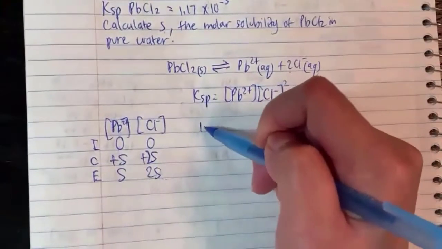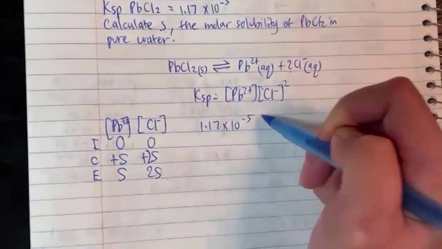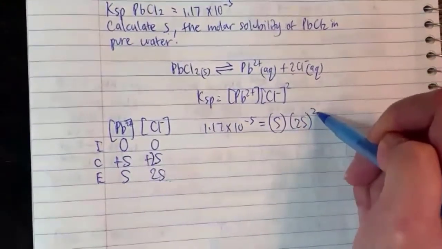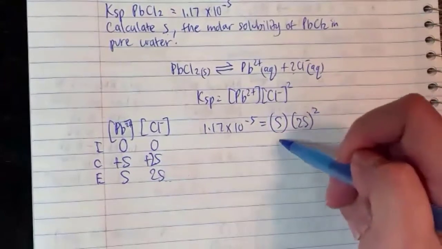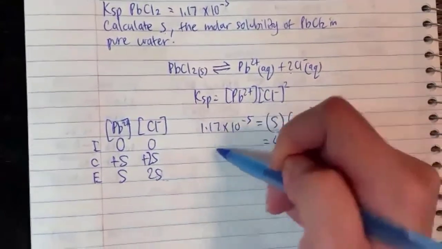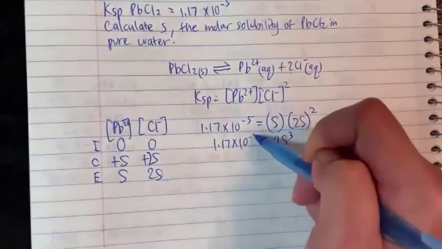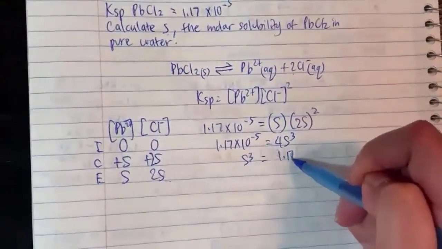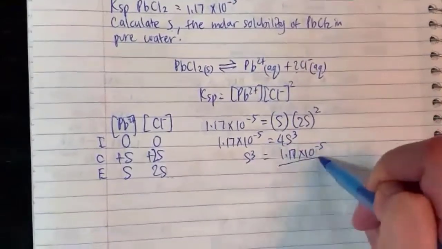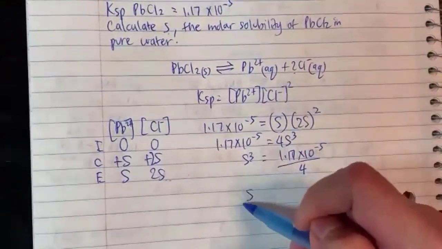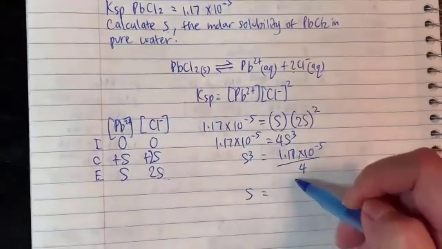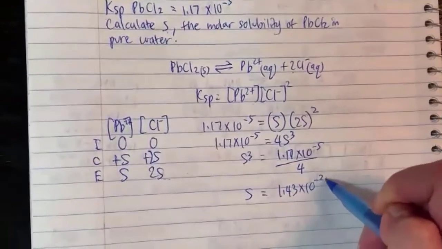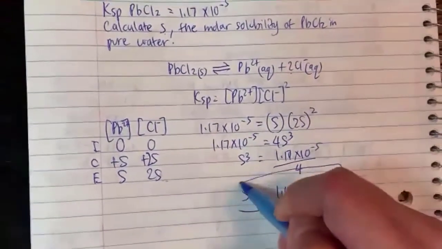So KSP is 1.17 times 10 to the minus 5 equals S times 2S squared. So this becomes 4S cubed equals 1.17 times 10 to the minus 5. So S cubed is 1.17 times 10 to the minus 5 divided by 4. And then you take a cube root of all of that, you get 1.43 times 10 to the minus 2 molarity. So this is the molar solubility.